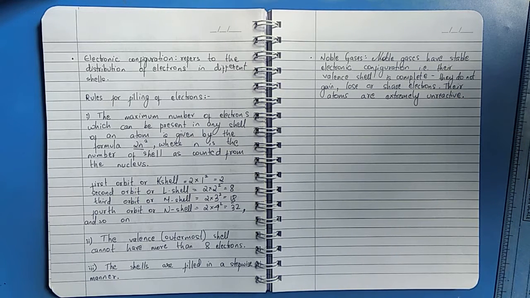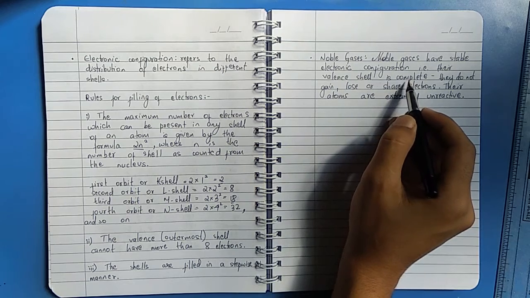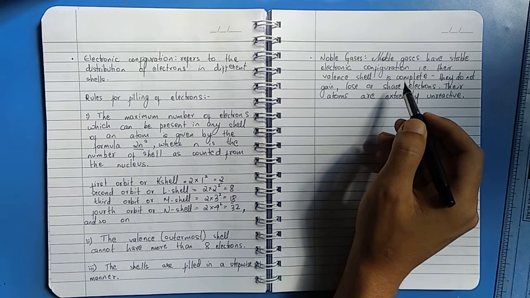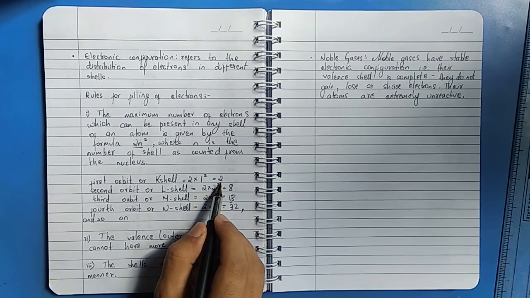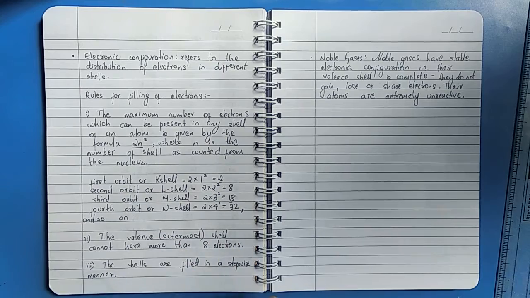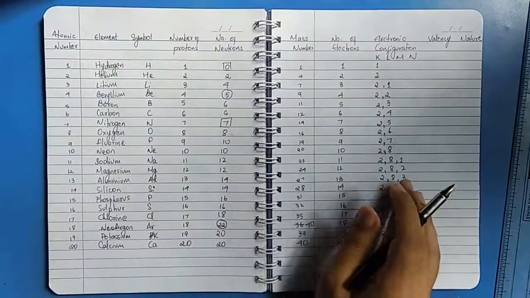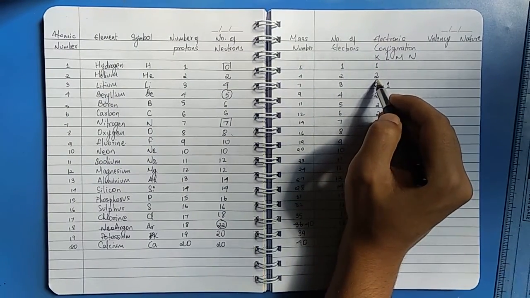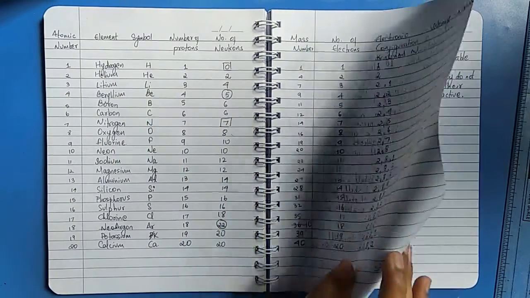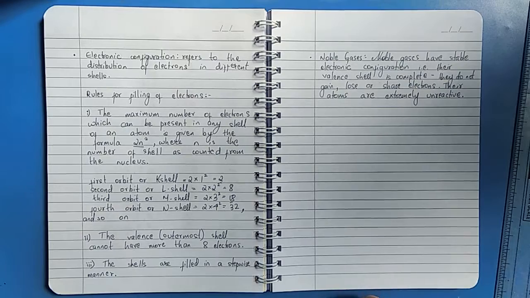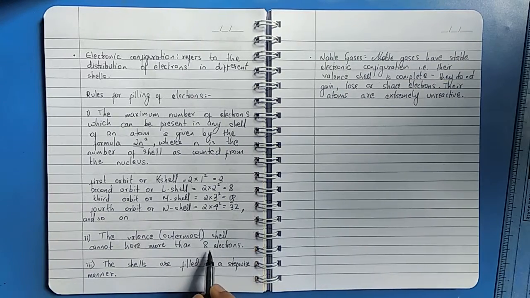Okay, so what does it mean that the valence shell is complete? If an atom has 2 electrons in its outermost shell, the outermost shell being the K shell, and the K shell has a capacity of only 2, so it will be complete. Like if you see over here, this one has its valence shell complete. This is helium, and from the second shell onwards, the outermost shell can have a maximum of 8 electrons.